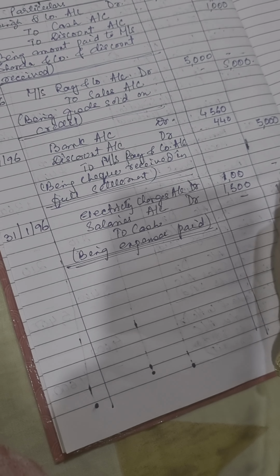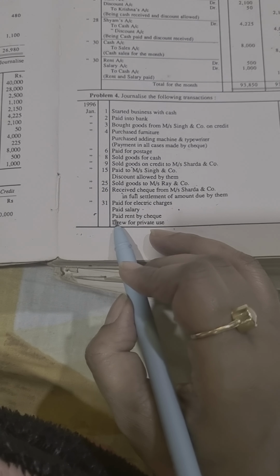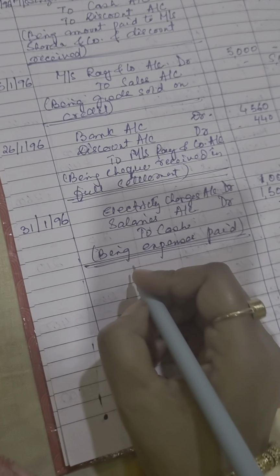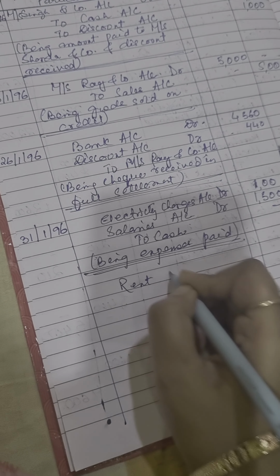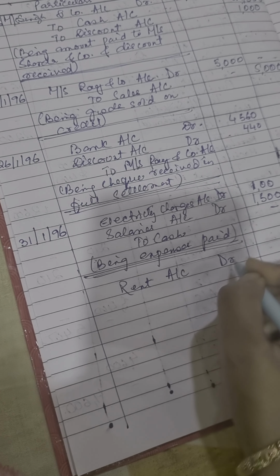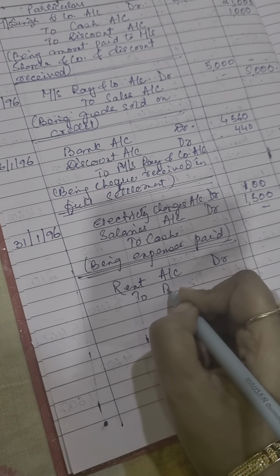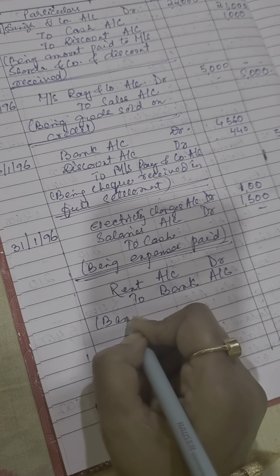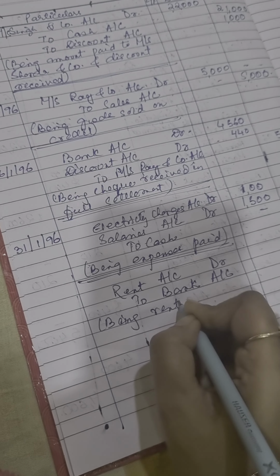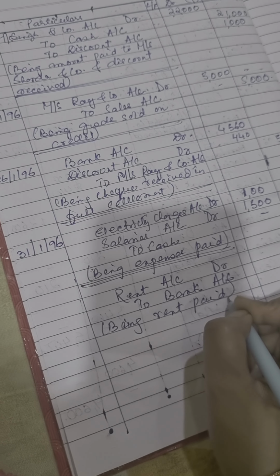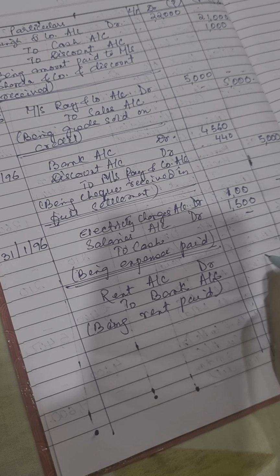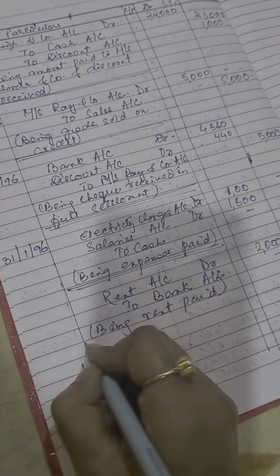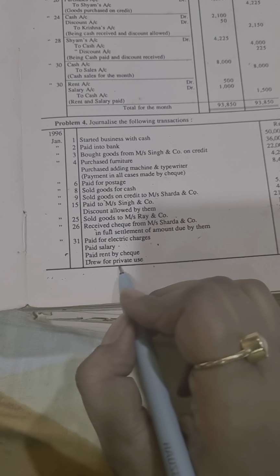Okay. Now let's go to the next one on the same date. Paid rent by check. So why have I not clubbed this rent also here? Because it is paid by check, so I cannot club. So rent you can club, but let's not do it here now because you are still a beginner. To bank account, since it is made by check, so you will not write cash, you will write bank. Being rent paid. So how much is the rent paid? Rent paid here is 2,000.